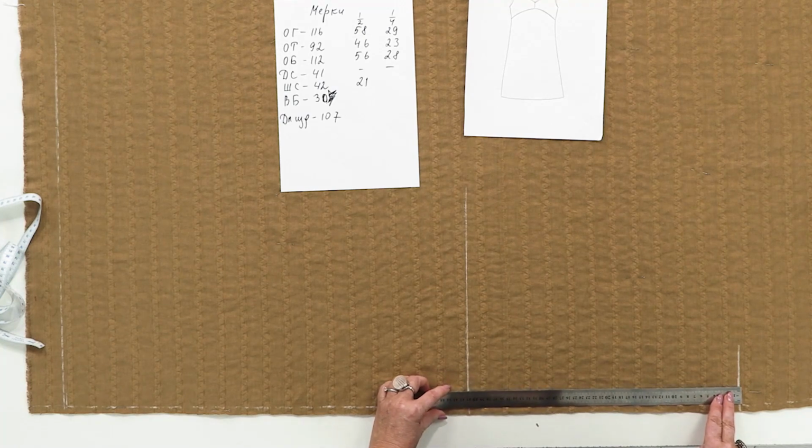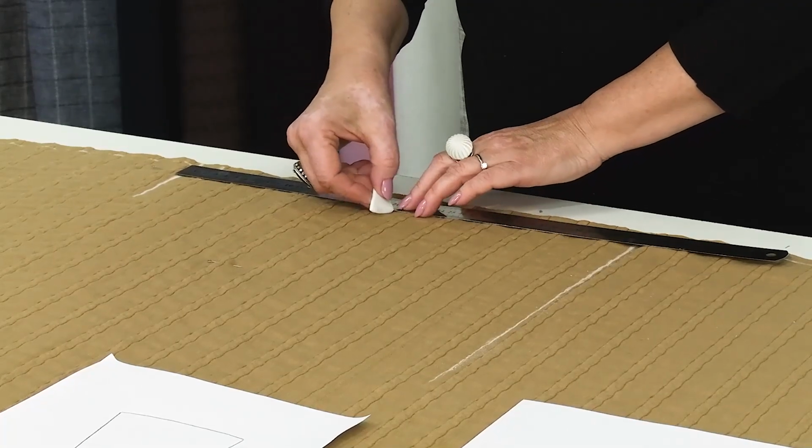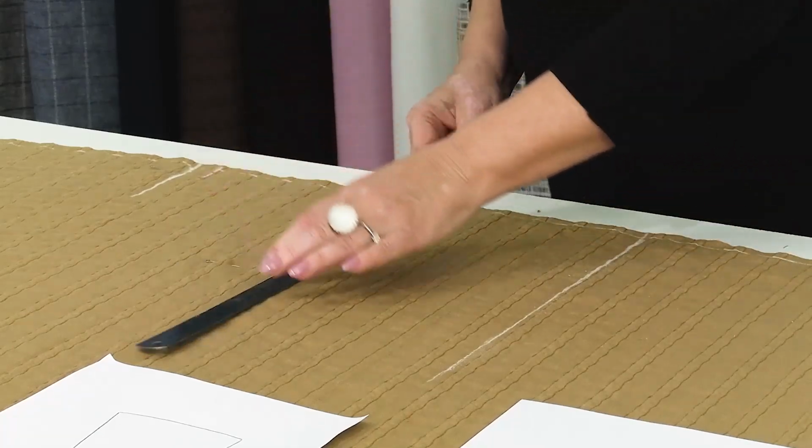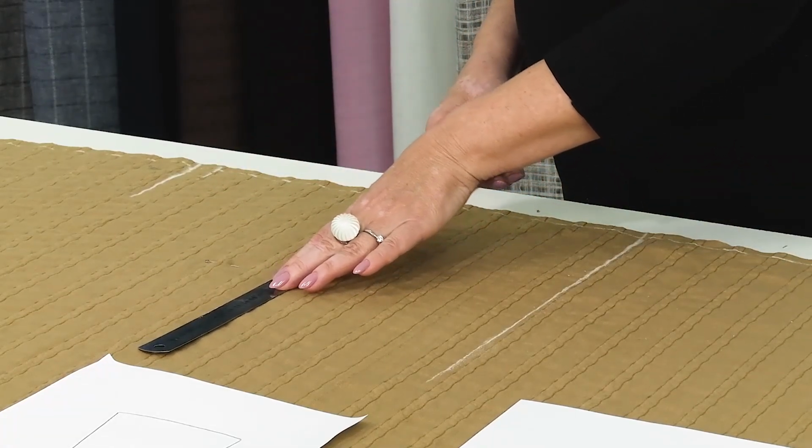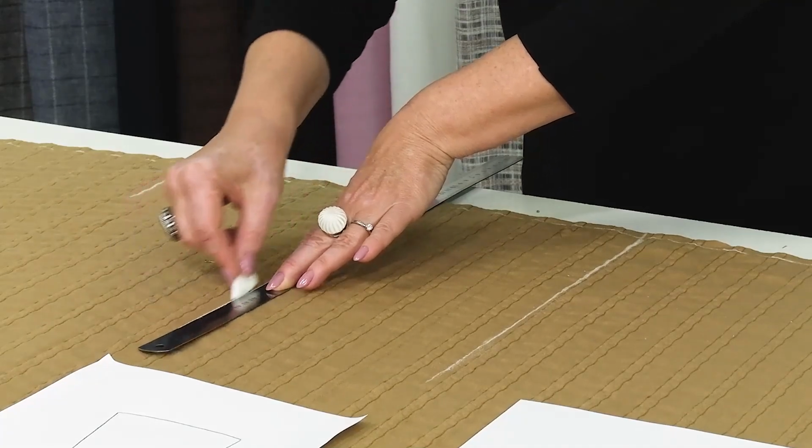Now this part we will divide by 2. 41 divided by 2 equals 20 and a half. Let's trace another line too. It will be the supporting line for the armhole.